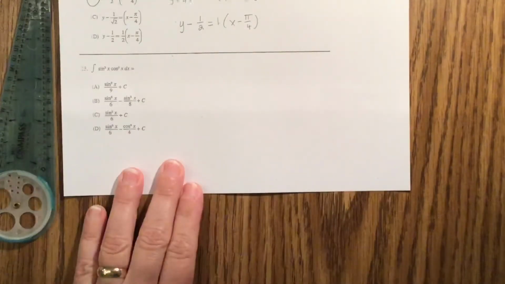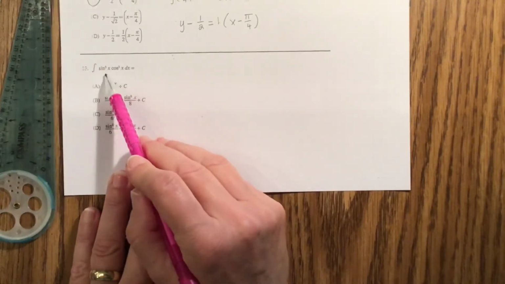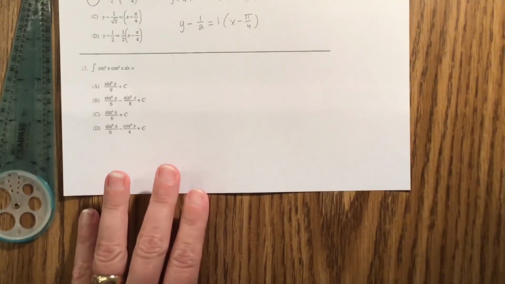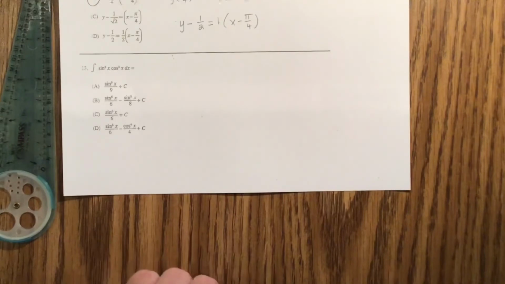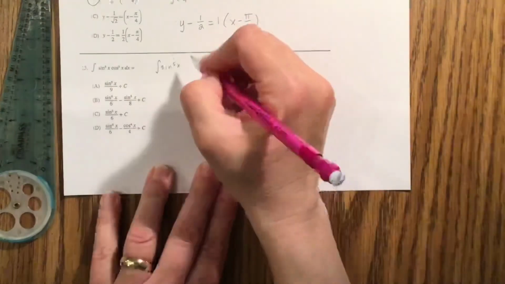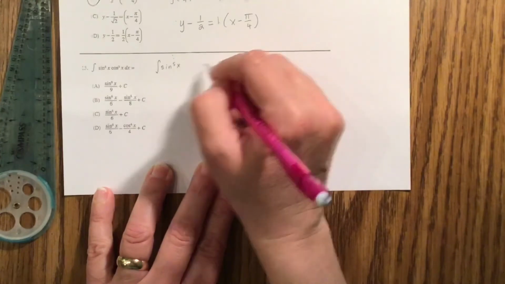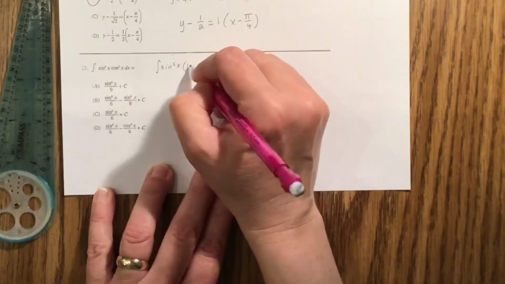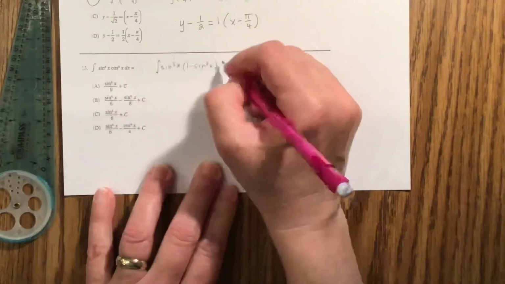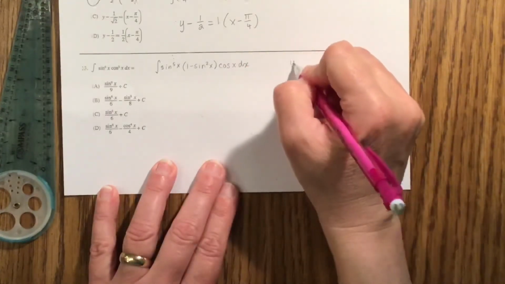Number 13, the idea here is if one of these sine or cosine has an odd power, you're supposed to pull one out. So it doesn't matter which one because they're both odd in this case. So I'm going to leave sine alone. I'm going to take one of the cosines away. So instead of cosine to the third, I'm going to have a cosine to the first. The other two cosines, I'm going to switch them over to sines. So 1 minus sine squared takes care of 2 of the cosines, and the third cosine is going to sit here next to the dx for me because I'm going to do a u substitution.